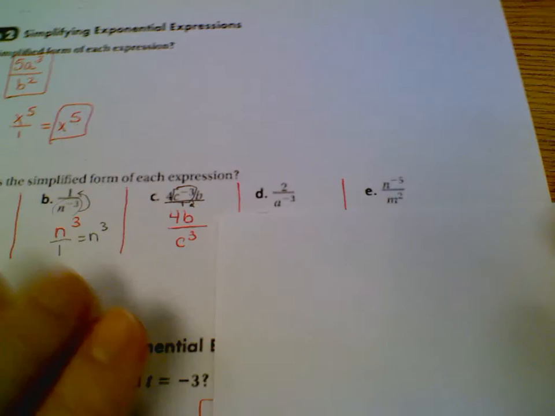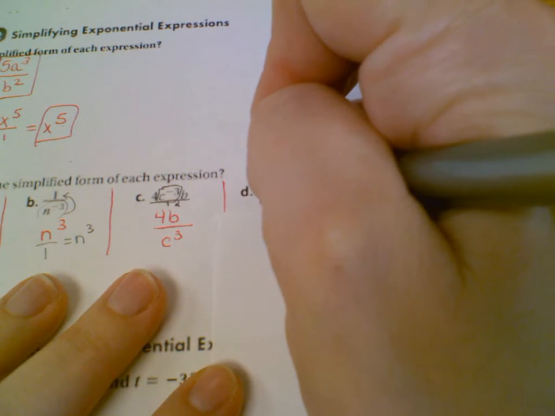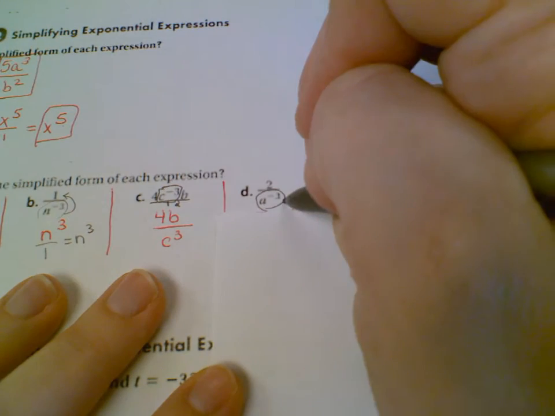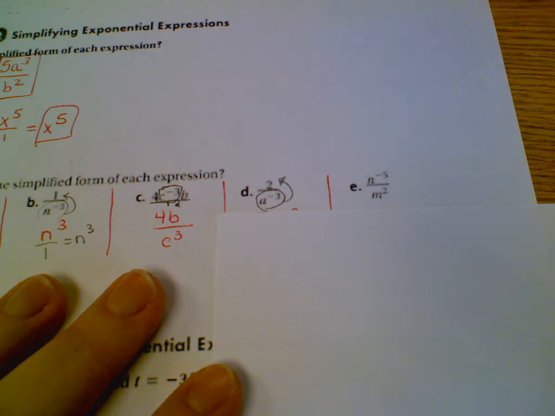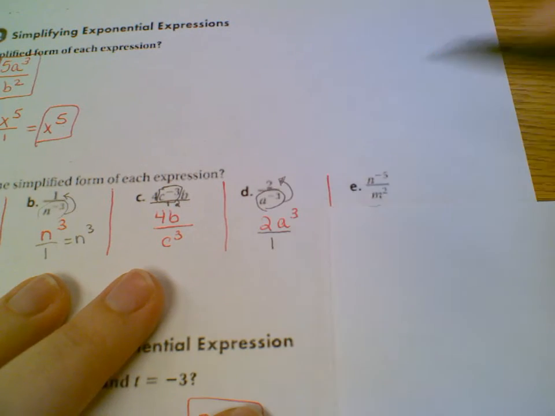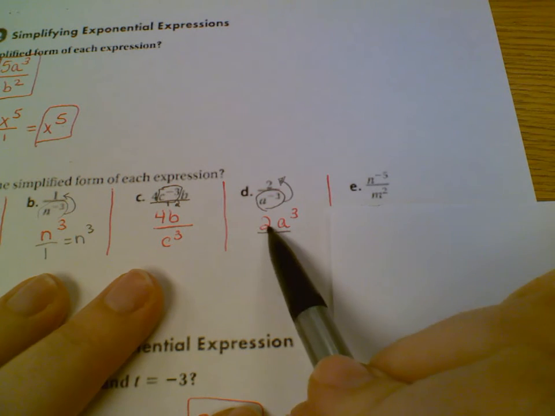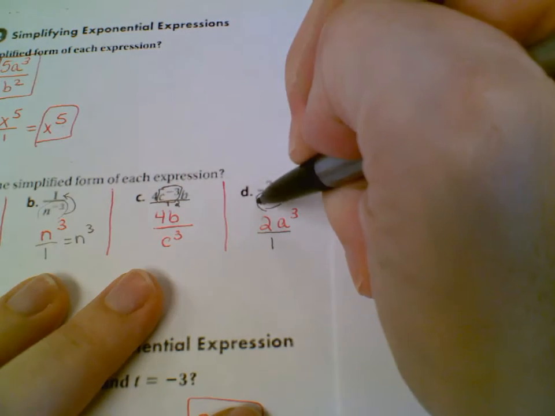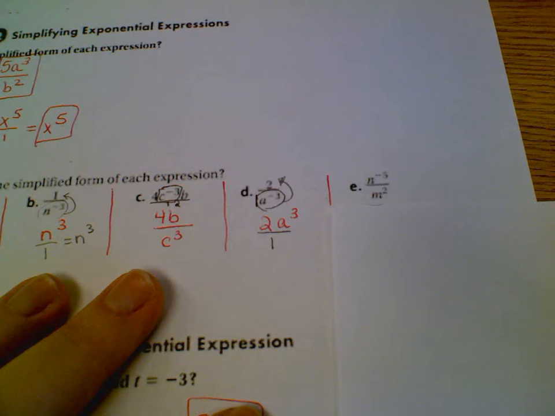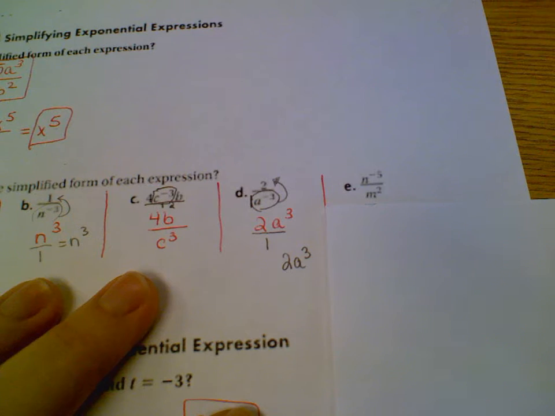Okay, let's take a look at letter D. Think to yourself, which things would I need to move? Well, the A is the only one with a negative exponent, so it will need to move. The 2 doesn't have a negative exponent, so it's going to stay where it's at. So that means I would have 2 on top, and I would have the a to the 3rd on top. Now you can write it as 2a cubed over 1 because there's an invisible 1 in front of that a that would still be down there, or you can write it as just 2a cubed.